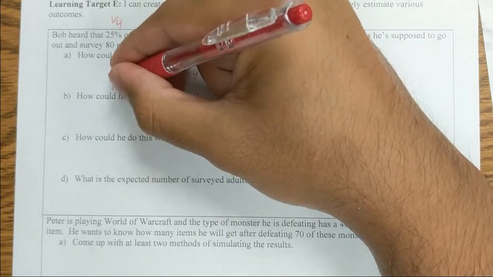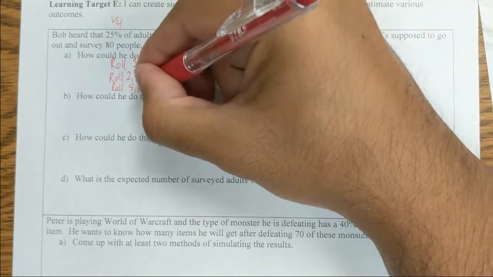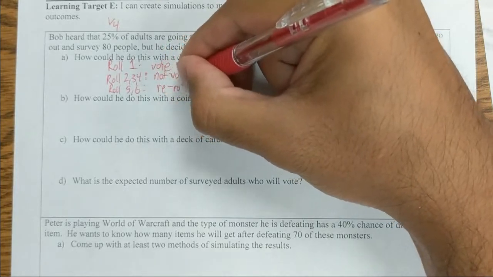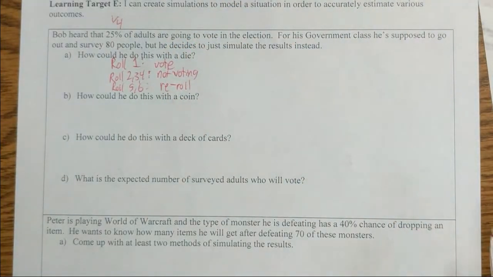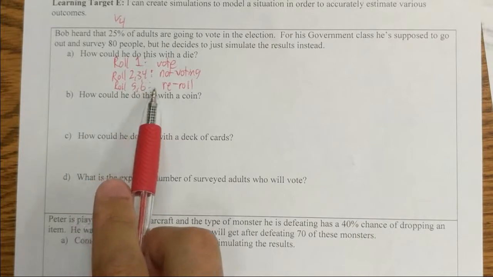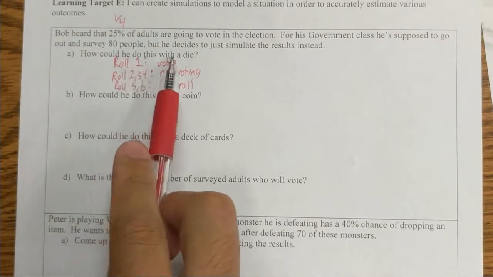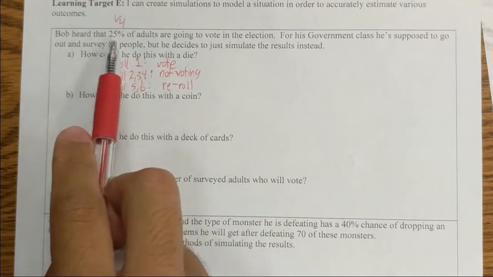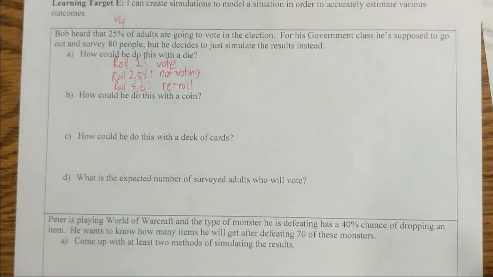And then if it's a 5 or 6, you re-roll it until you get something that's not a 5 or a 6. So then 5 or 6 aren't really outcomes because you just redo them. So 1 out of the 4 outcomes, or 25%, represents voting.